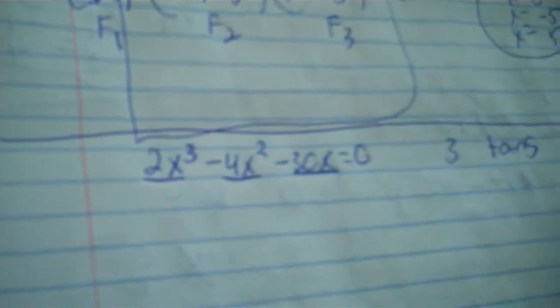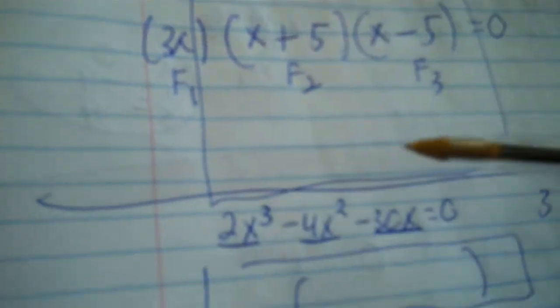Okay, underline them. So if there's 3 terms, I'm going to make 2 boxes again, the first being the GCF. But then the second, I'm not going to find a difference of perfect squares because there's 3 terms. I'm going to make that the T table and then decide what A equals, okay?